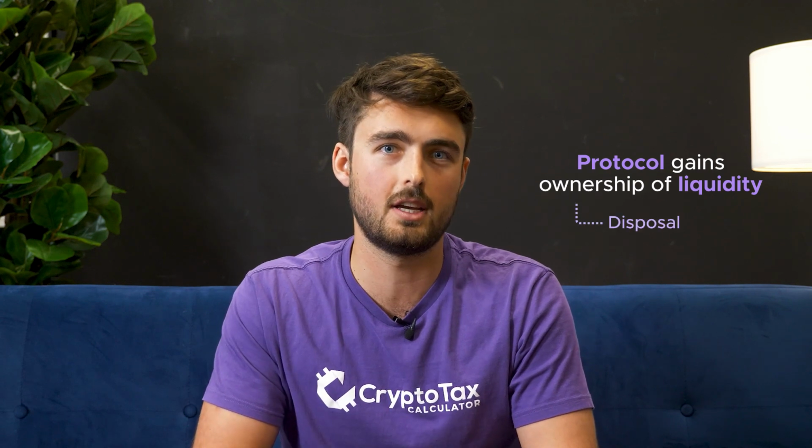Liquidity pooling is still a grey area in terms of tax, so I'm going to break down the possible scenarios and how they could be treated for tax purposes in Australia. If the protocol gains ownership of your liquidity when you provide it, this could potentially be seen as a disposal, triggering a capital gains tax or CGT event. The exact tax treatment would depend on the precise details of your interaction with the protocol.